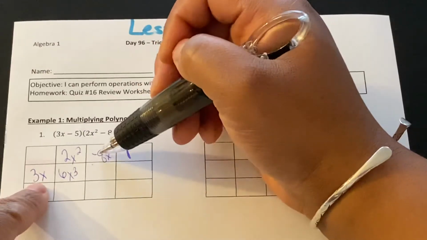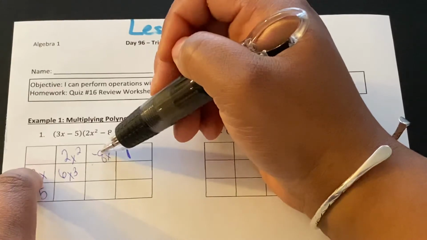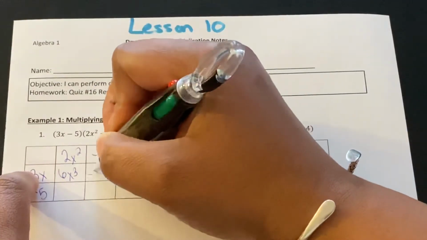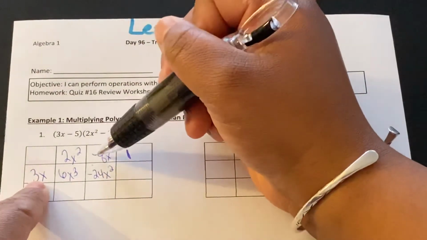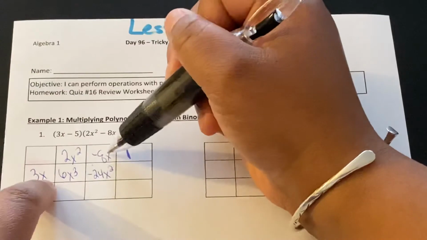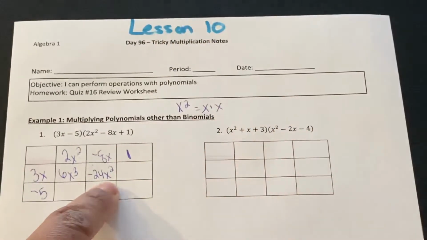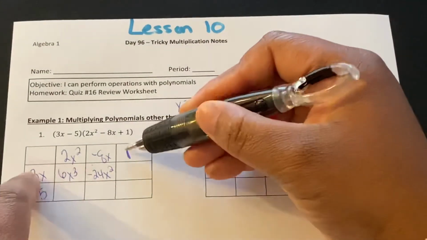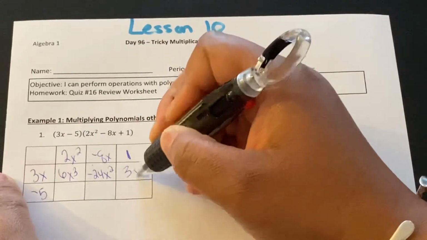Here we have a negative 8x times 3x, which is going to give me negative 24x squared, because 3 times negative 8 is negative 24, and x times x is like having 2 x's. Now I have x squared. And then 3x times 1 is just going to be 3x.